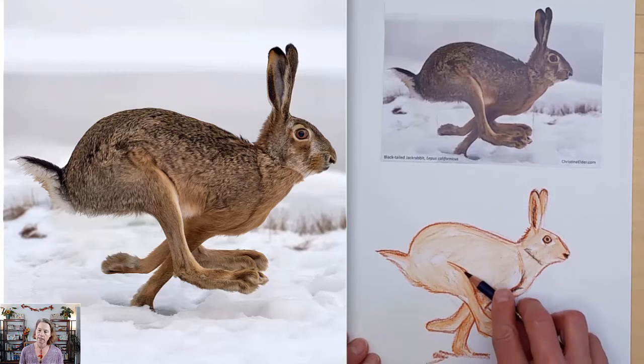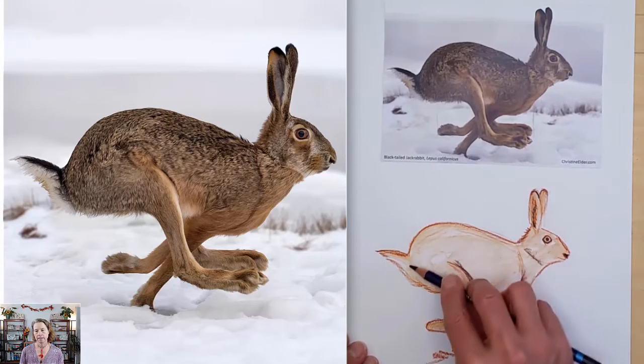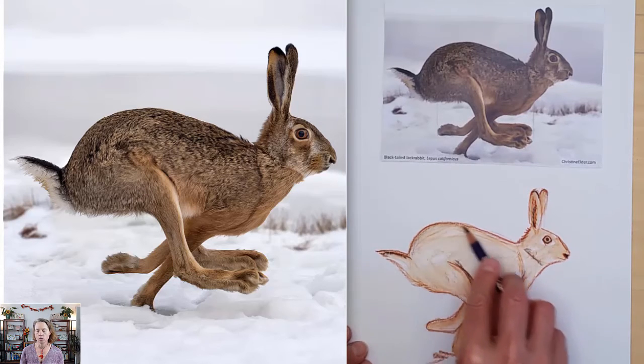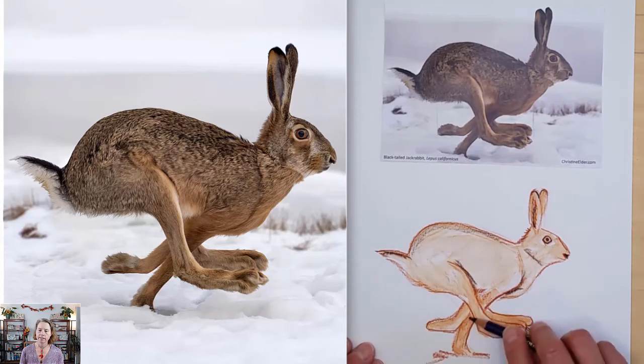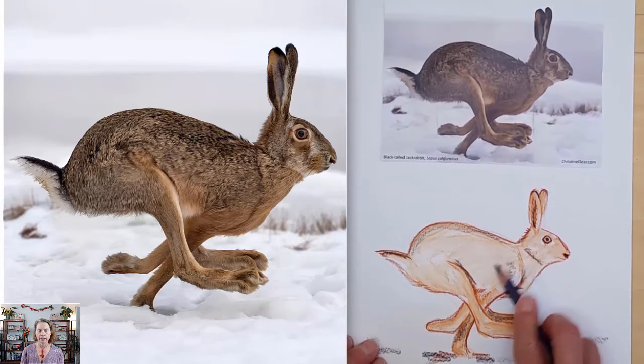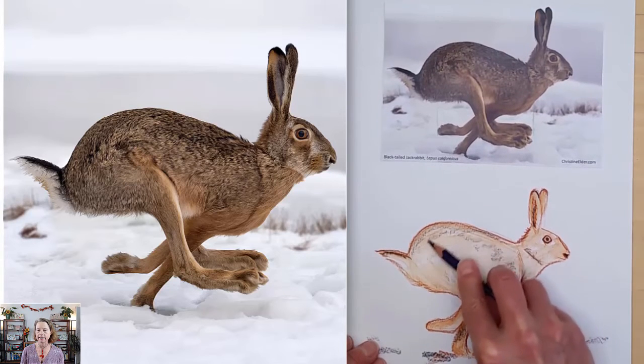nostril, little creases under the cheek and under the shoulder there, just with the side of my pencil, the black tail. You can see how beautiful this fur is. You could spend all day on it, like I said. A little shadowing on the ground where the snow is.